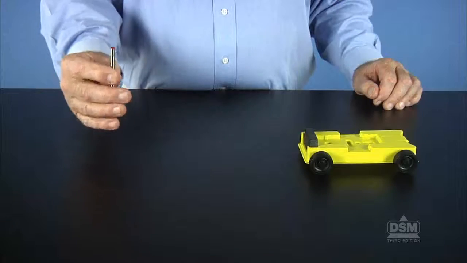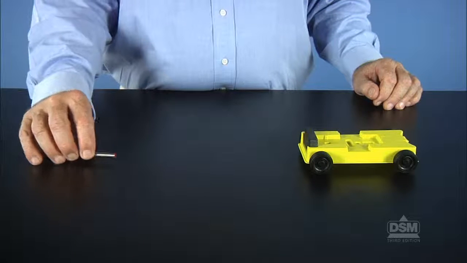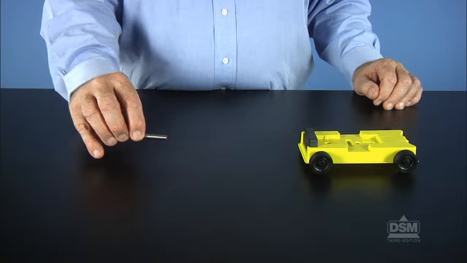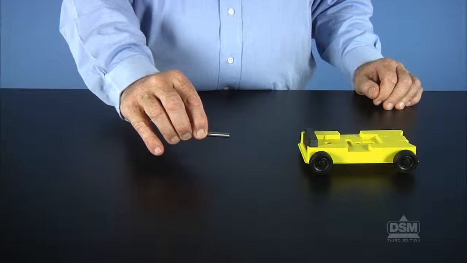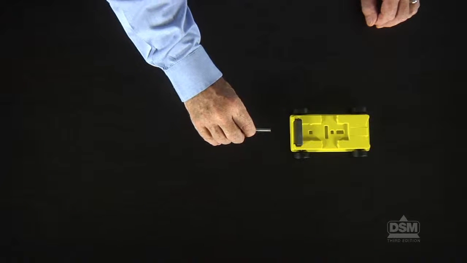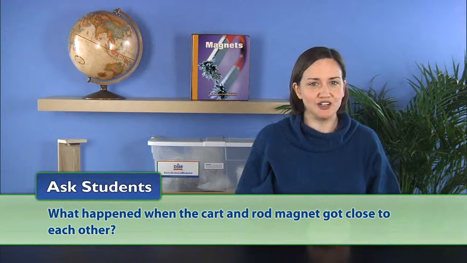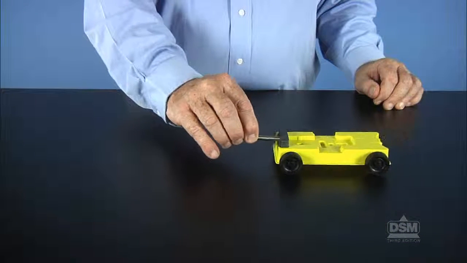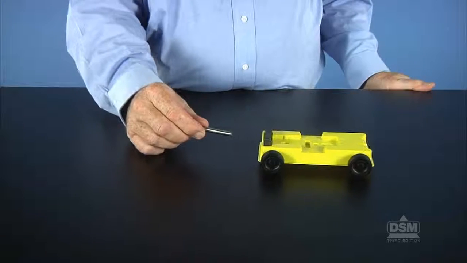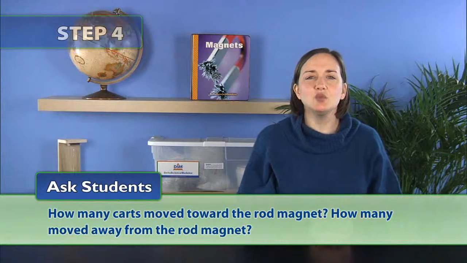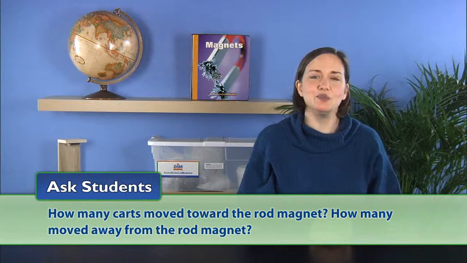Have the other team member hold the dotted end of the rod magnet at least 30 centimeters from the end of the cart that contains the large magnet, then slowly inch the rod magnet toward the cart until there is a reaction. Ask students, what happened when the cart and rod magnet got close to each other? Students will observe that some of the carts will move toward the rod magnet, while others will move away from the rod magnet. Ask students, how many carts moved toward the rod magnet and how many moved away?